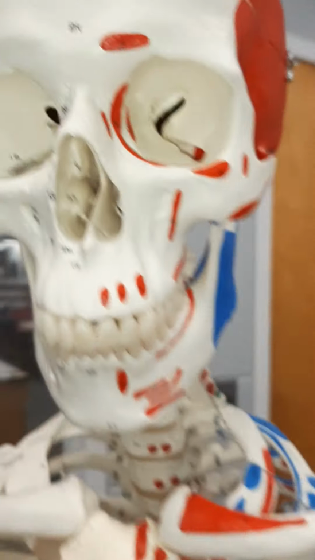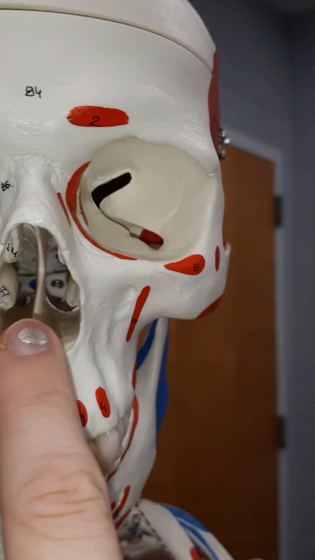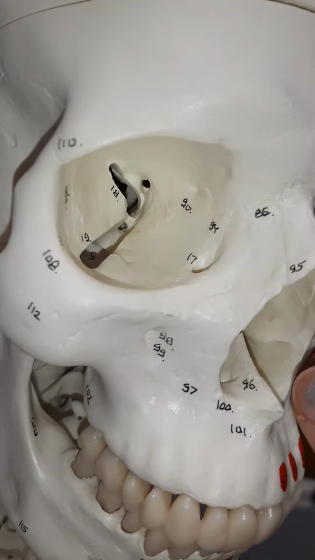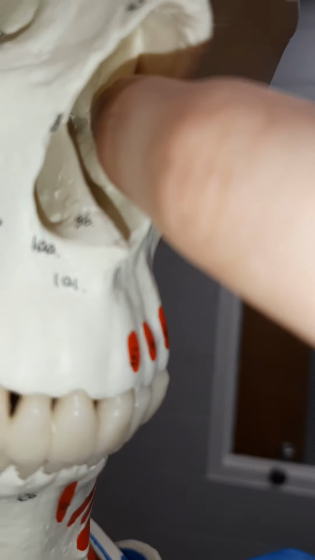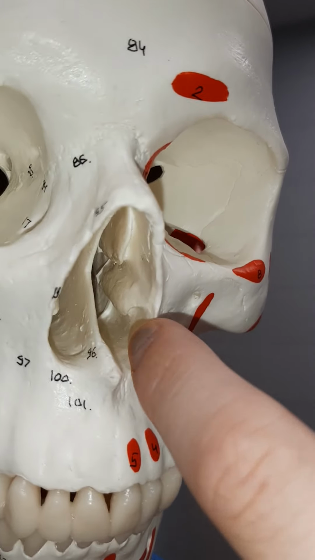The ethmoid bone is in the middle of the nose. Right there. That's the ethmoid bone. To the left side, right there, is the middle nasal concha. And just below it, right there, is the inferior nasal concha.